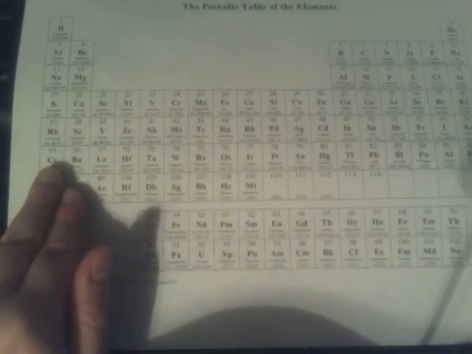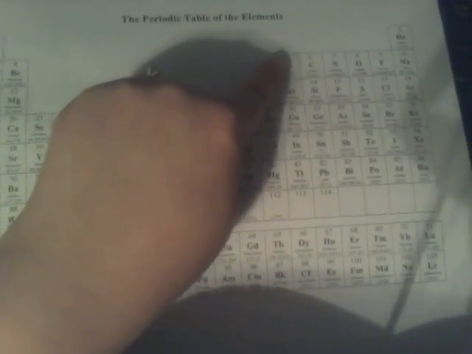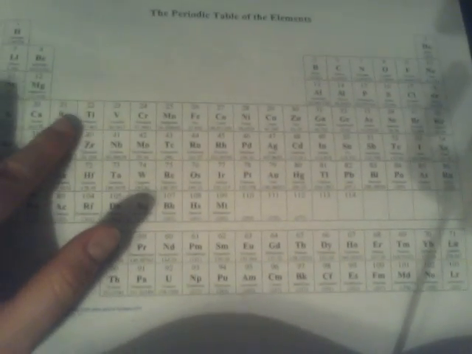The S block starts in the first row. The P block starts in the second row, right? This is 2p. The D block starts in the third row. And then the F block starts in the fourth row. So 1, 2, 3, 4, right? So it all kind of makes sense in the end. I hope that helps, and let me know if you have any questions.